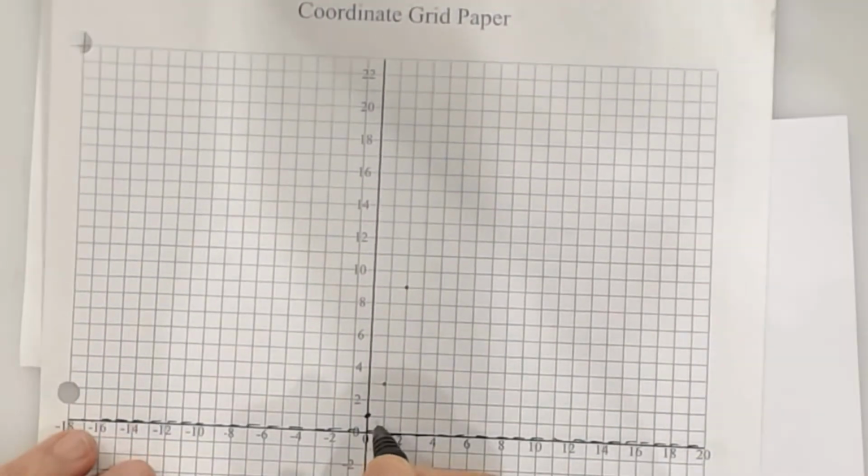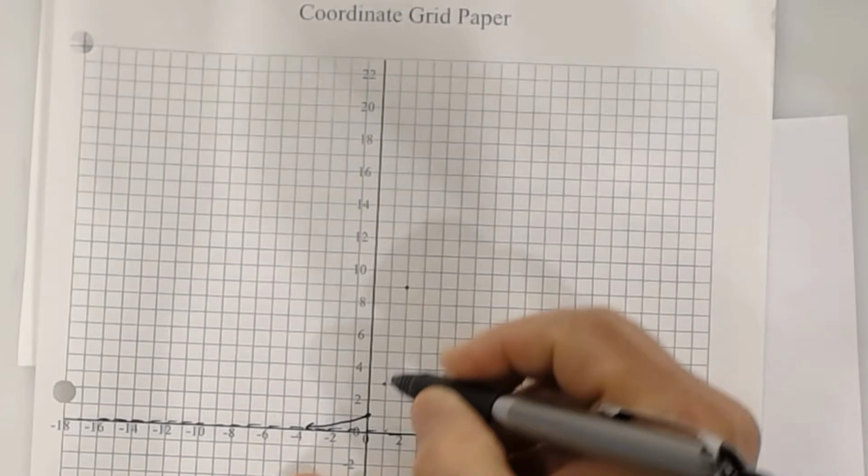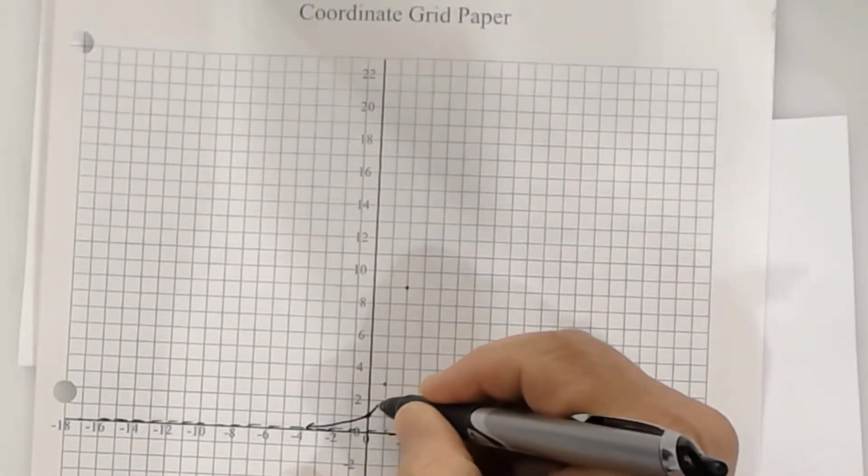All right? So you know what happens to the left side of that y-intercept. What happens here? It gets closer and closer to the horizontal asymptote. And on this side, you have to say it rises what? Rapidly.